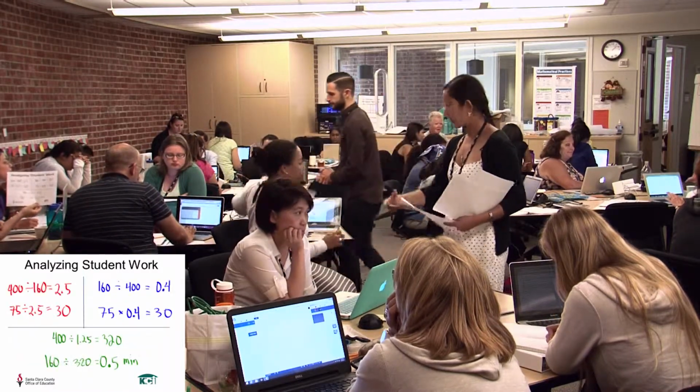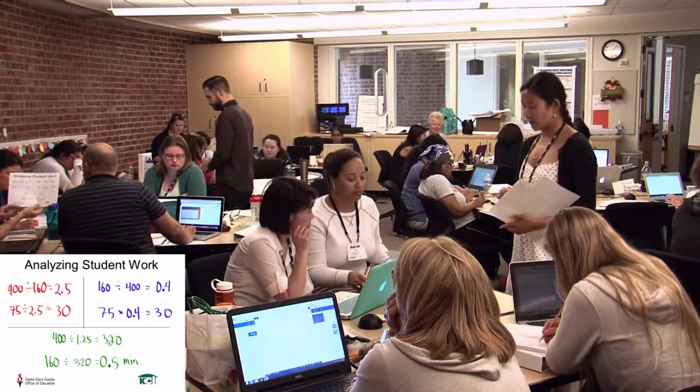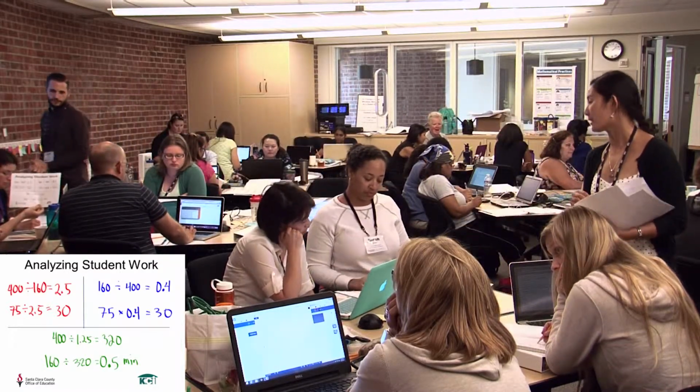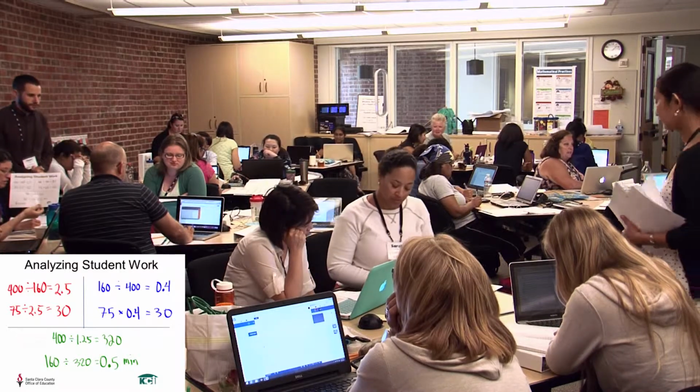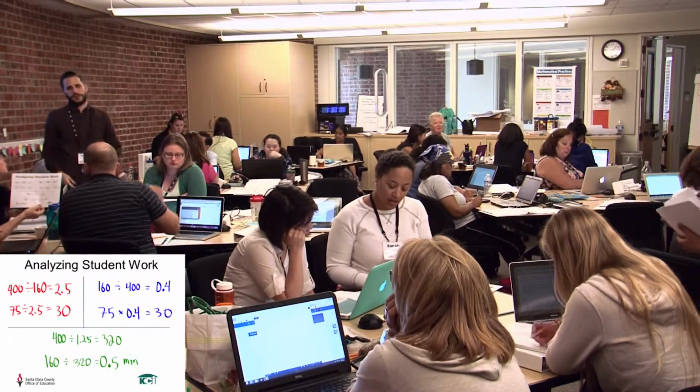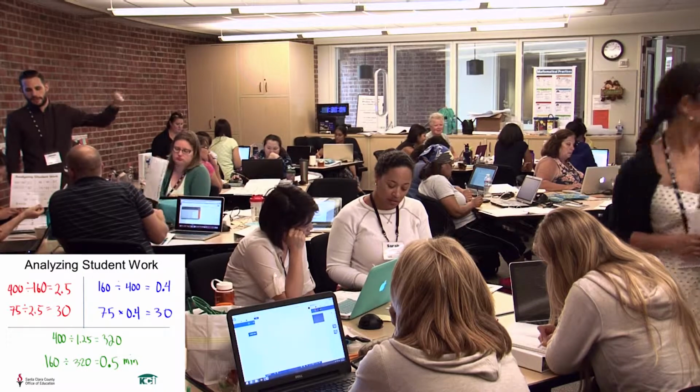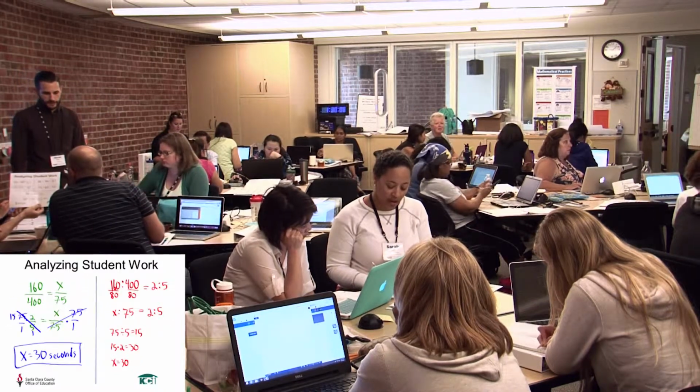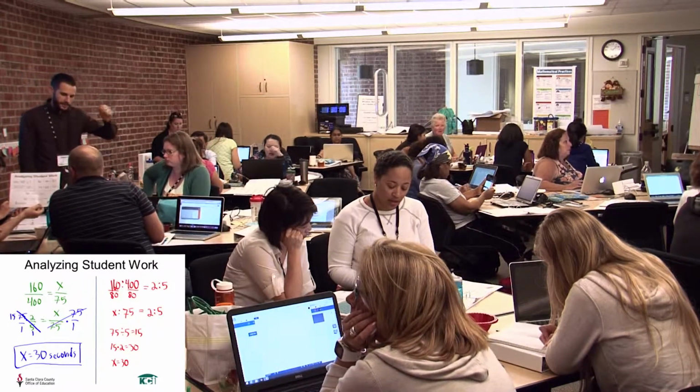Okay, oh, this is some student work here. It is indeed. So these are 3 different students who explained to me how they solved it, and I scribed on the smartboard. And this is 2 different students I scribed on the board.